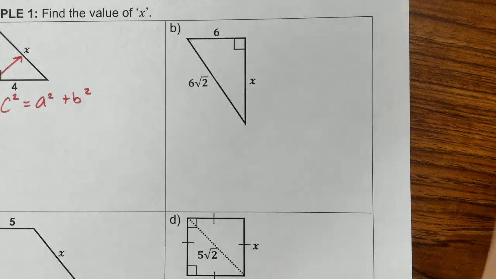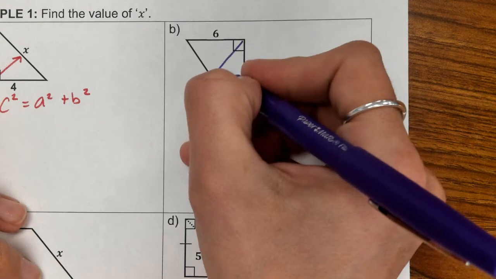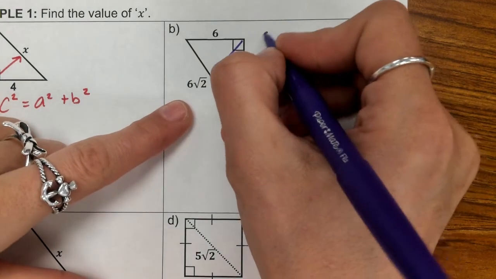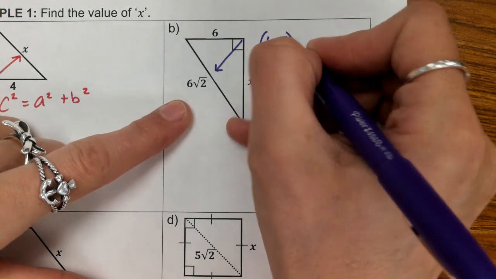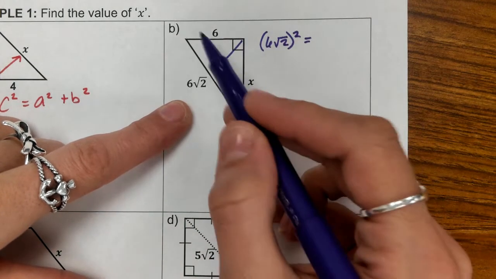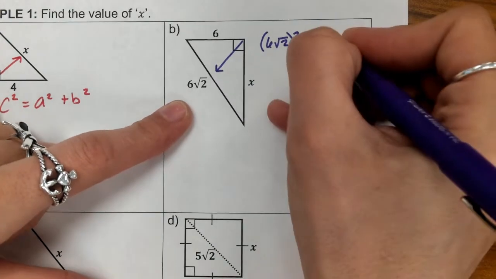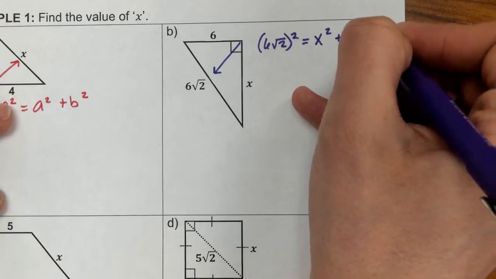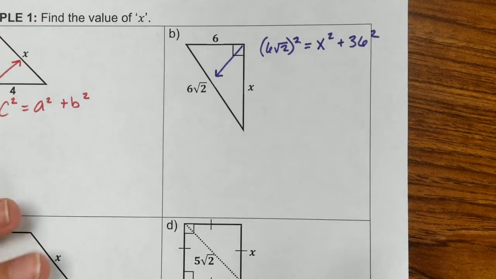All right, moving on to B. Obviously, we've got some radicals here. No big deal, though. We're used to this. So I'm going to find my C right here. Using C first, I'm going to take the 6 square root of 2 squared is equal to, now A and B, it doesn't matter which one is which. I like my variable first, so I'll say x squared plus 36 squared. Do not forget about your squares.